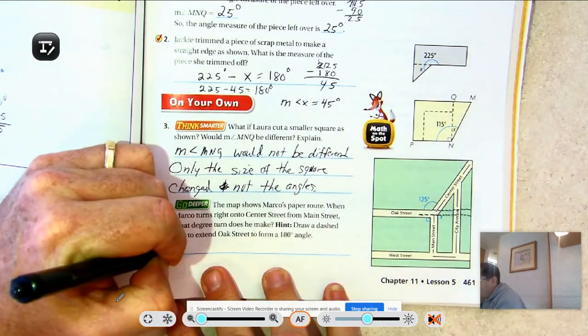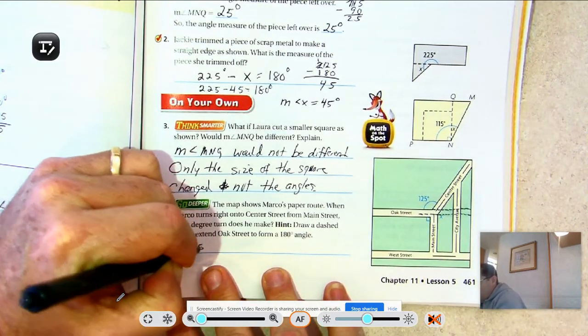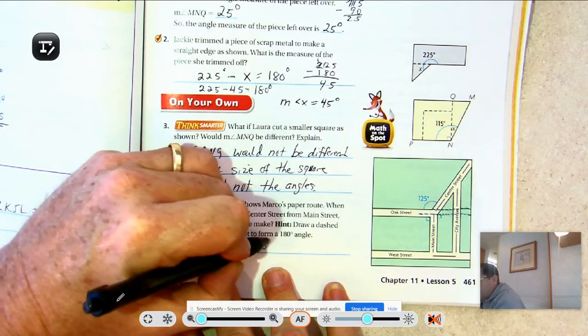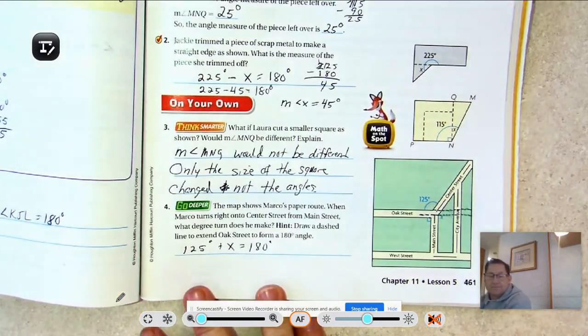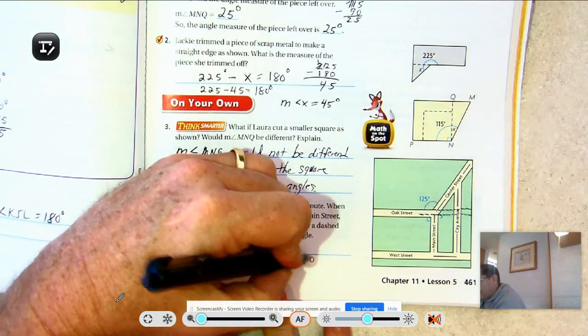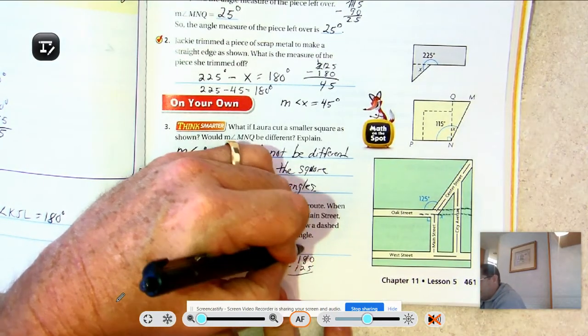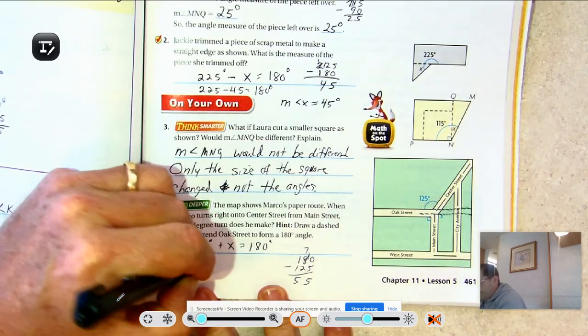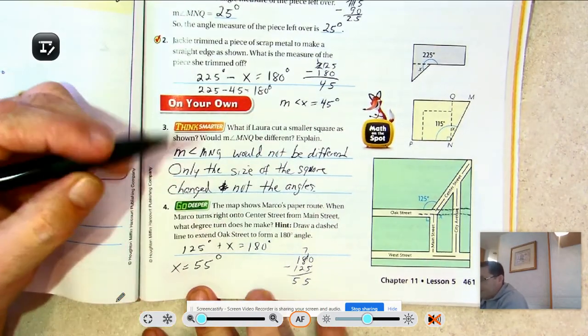So we're going to go 125 plus something equals 180. 180 take away 125. So it should be 55 degrees.